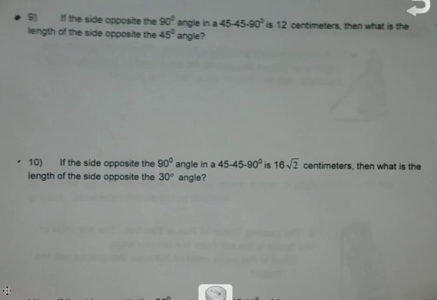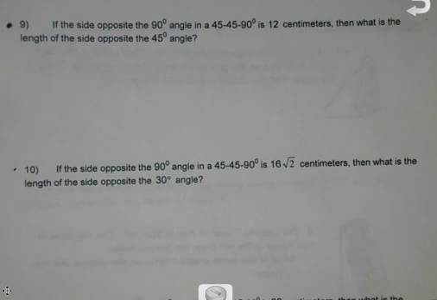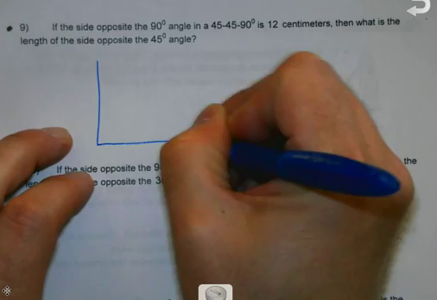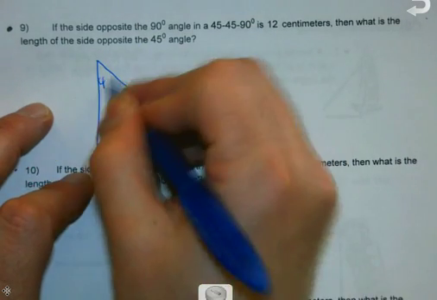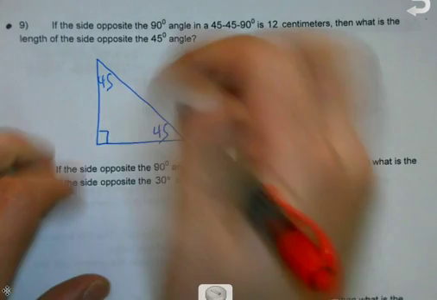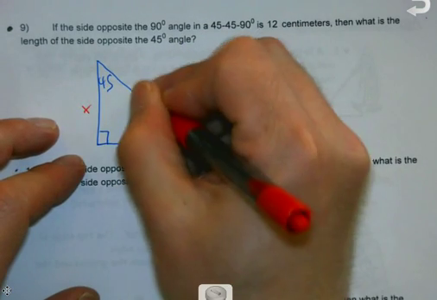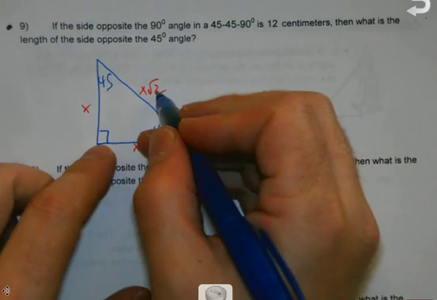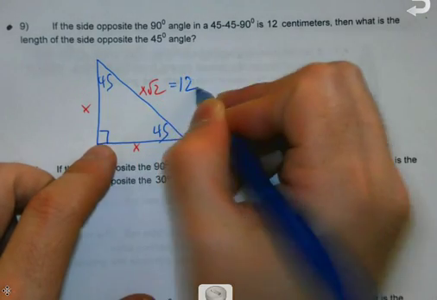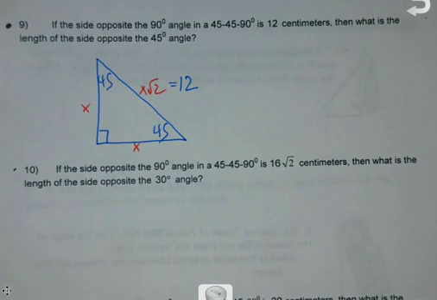I think we've got a couple more over here on this side, and then I'm going to let you loose here. Well, not let you loose. Still got to look at some right triangle trig apps. So 45, 45, 90, x square root of 2. Side opposite the 90, my hypotenuse, is 12 centimeters. What's my other one going to be? Again, got to do some algebra this time.